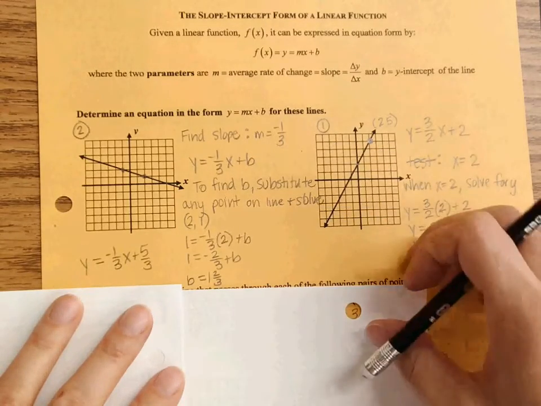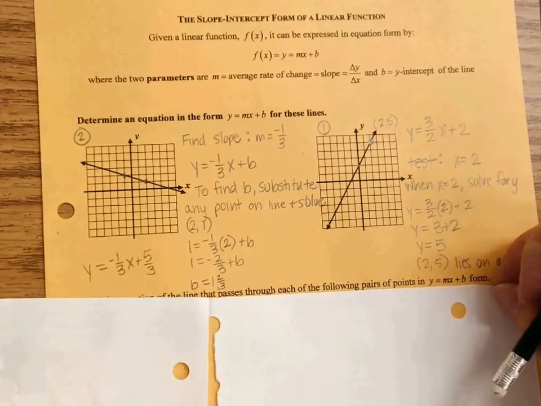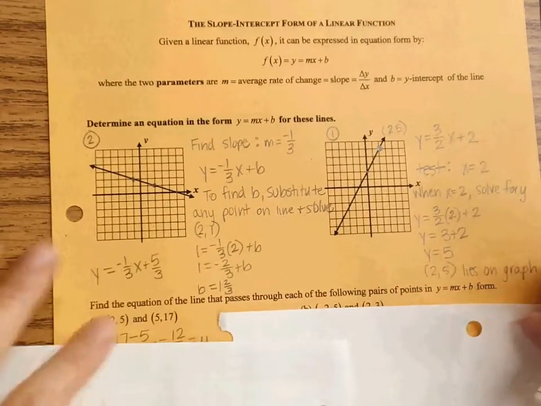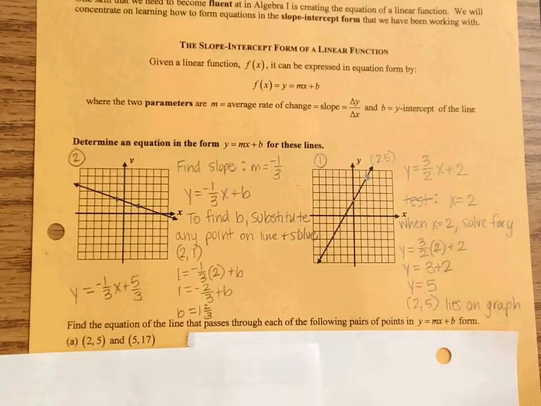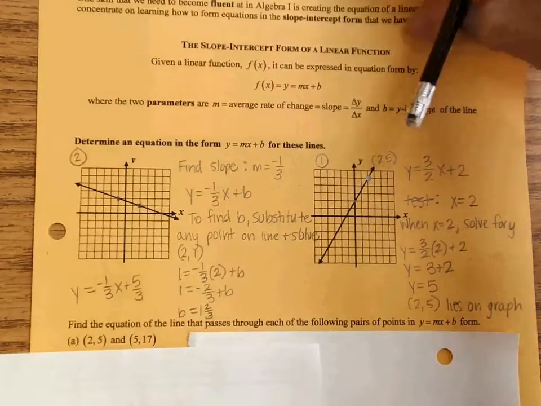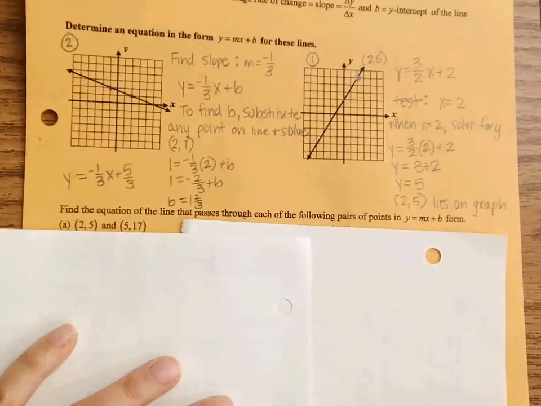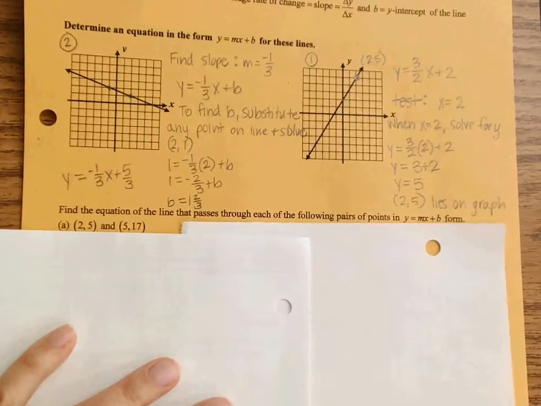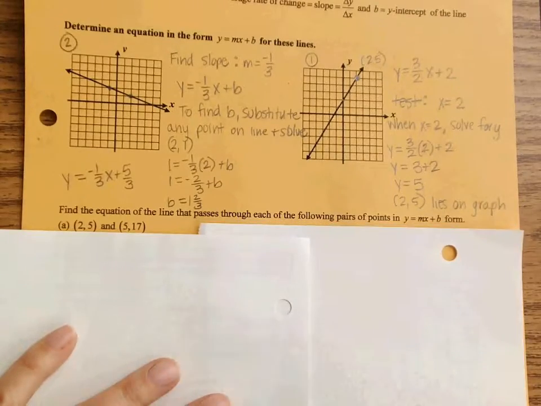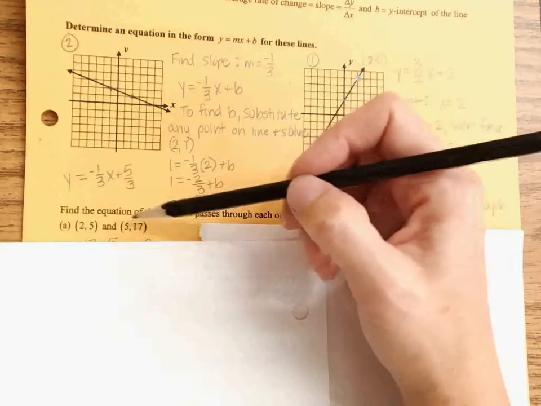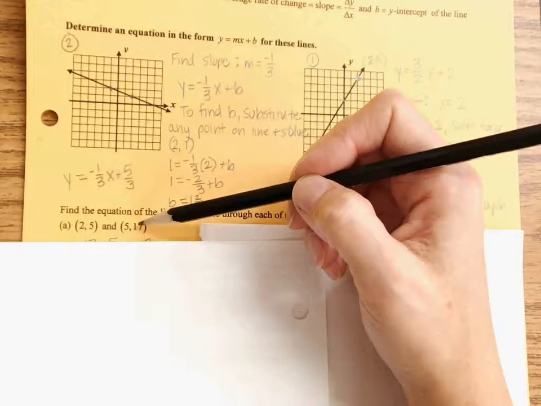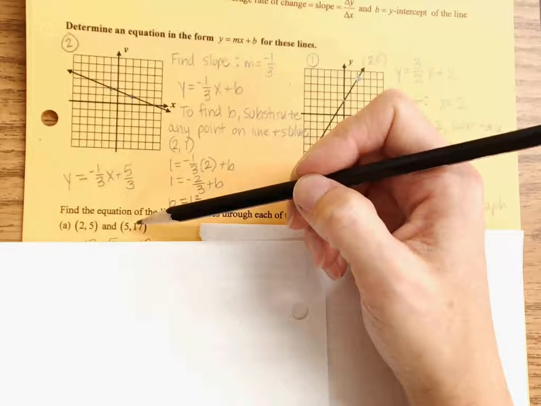Now the next thing that we will be doing is when you are given pairs of points, we're going to put it in y equals mx plus b form. Okay, and so again, we're going to do this algebraically, not necessarily with a graphing calculator or by graphing these points and going from there. We're going to do things algebraically. So to do it algebraically, the first thing I'm going to do is put this in my formula for finding the average rate of change, the formula for finding slope.